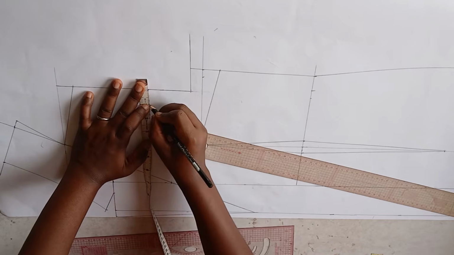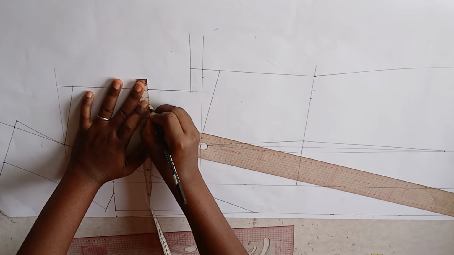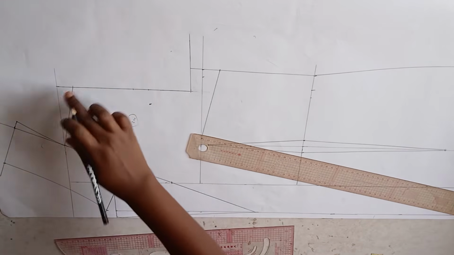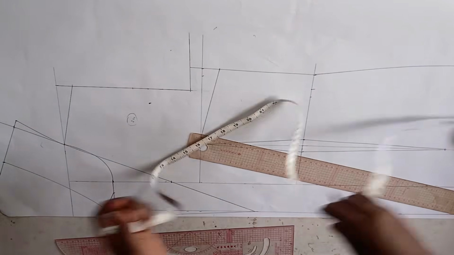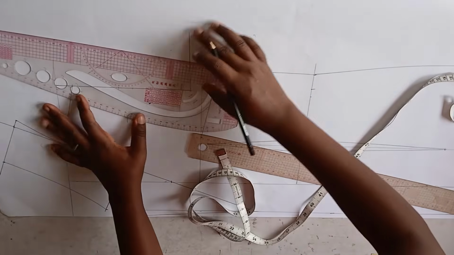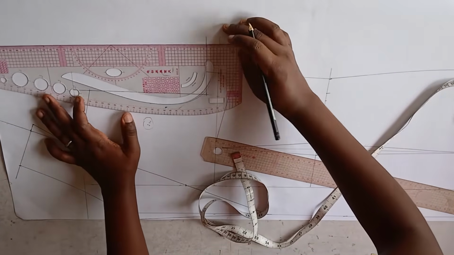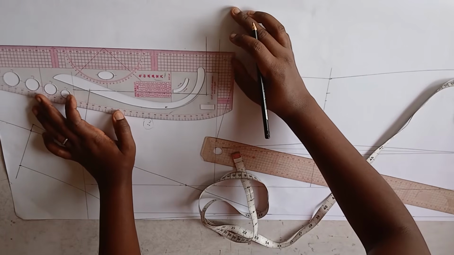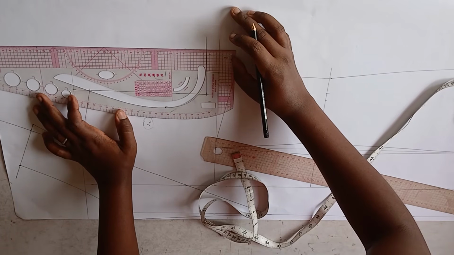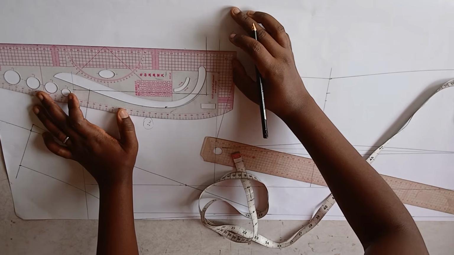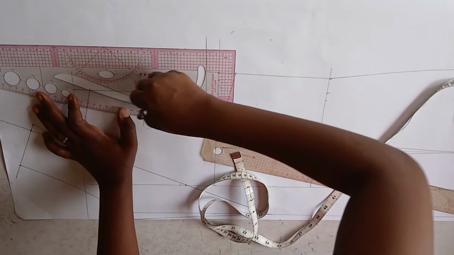For the front, we are stepping in by 1 inch. So we connect this point to this point, because the across front is always smaller than the across back. If you take the measurement on yourself or on somebody, the across front is always smaller than the back.